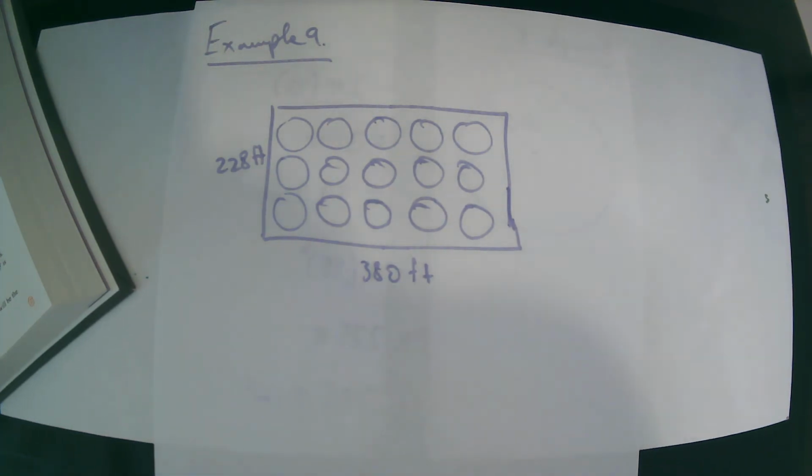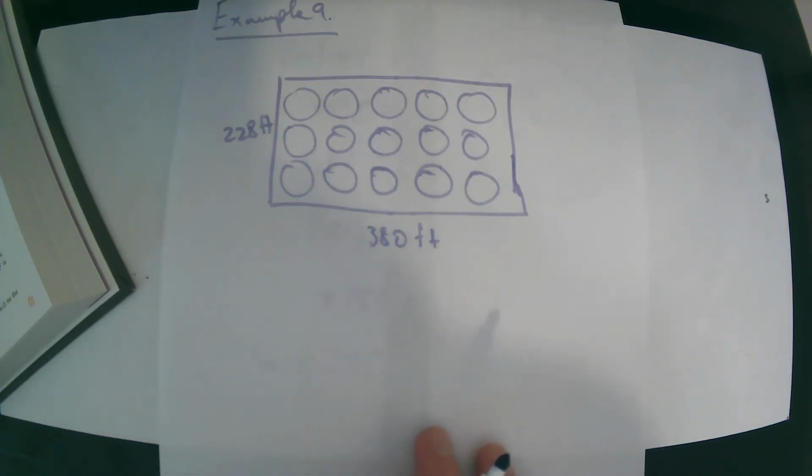Without knowing how many we have, this problem is a little bit different, it gets a little bit more complicated. But we know we have 15 sprinklers, so if they're placed in this fashion, how much of the grass will not get water? And we know the sprinkler has a maximum radius of 38 feet. And I think we're supposed to assume they're not going to overlap.